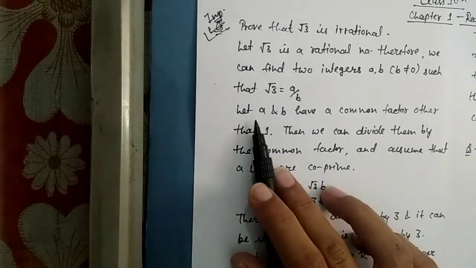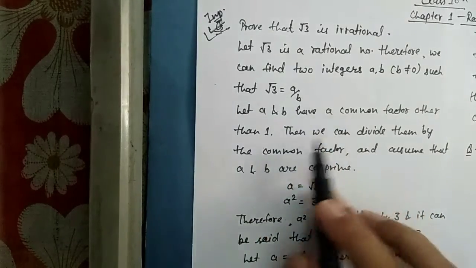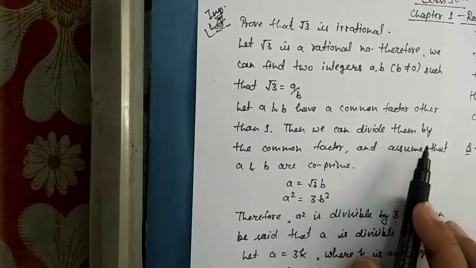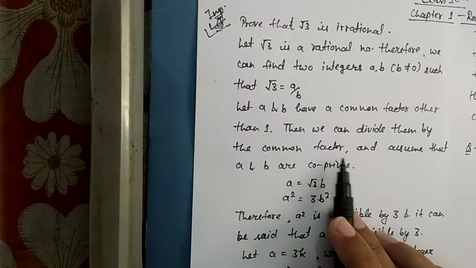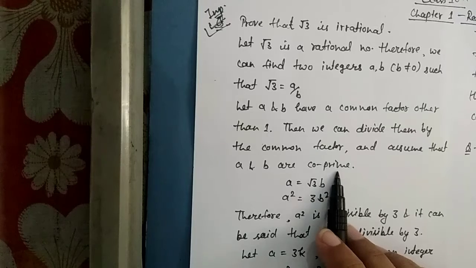Okay? Let a and b have a common factor other than 1. Then we can divide them by the common factor. If they have a common factor, we can divide it out and assume that a and b are coprime. Okay? What are coprime numbers? The coprime numbers are those which have only 1 as their common factor. यानी कि only 1 जिनका common factor होगा वो coprime number होंगे.